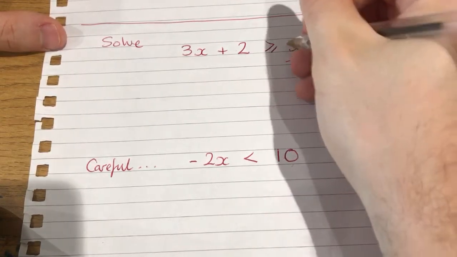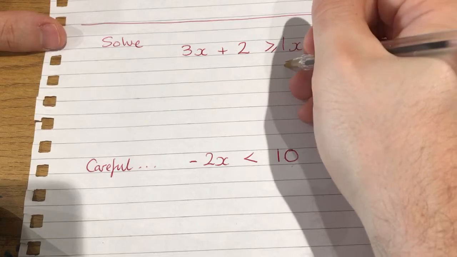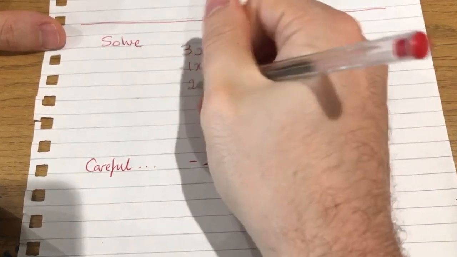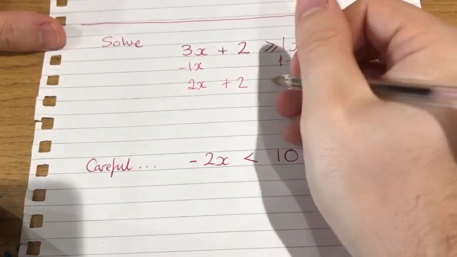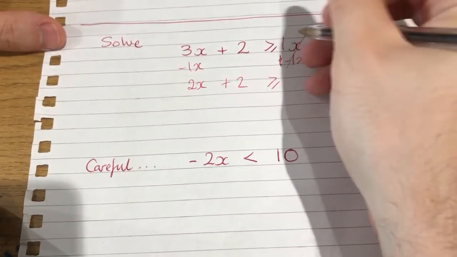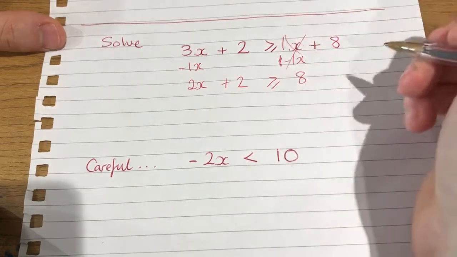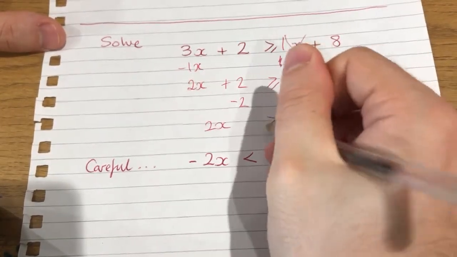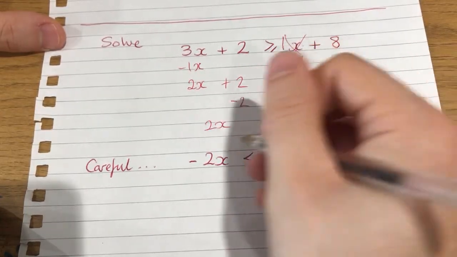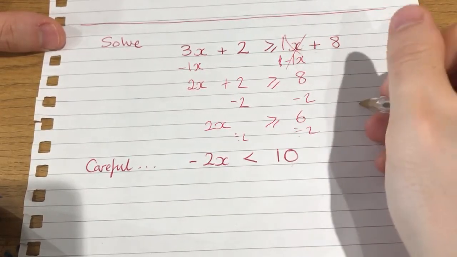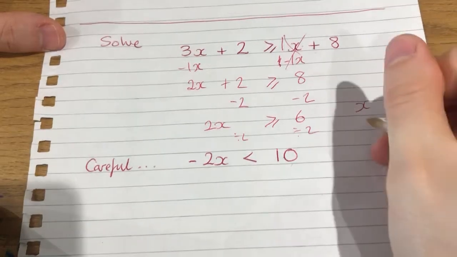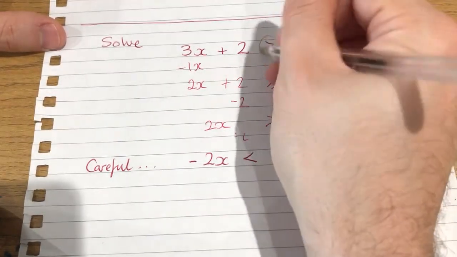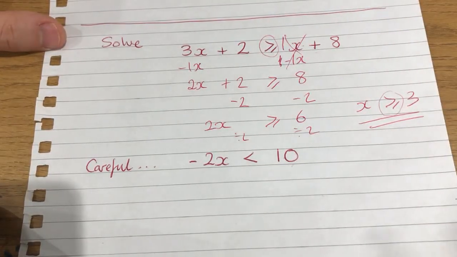So if I make that 1, I would then take away 1x from both sides, which would leave me with 2x plus 2. Keep the sign, that goes, plus 8, so just 8. Then I take 2 from both sides. 2x is bigger than or equal to 6. Then divide both sides by 2, giving me x is bigger than or equal to 3. And that is my answer. It hasn't changed at all, apart from that sign being the same as that rather than equals. And for most of the cases that'll work.